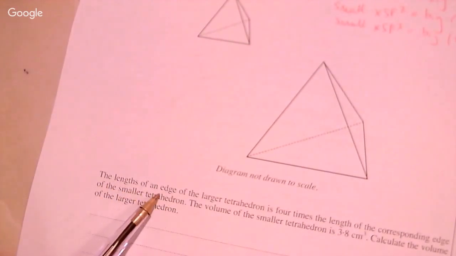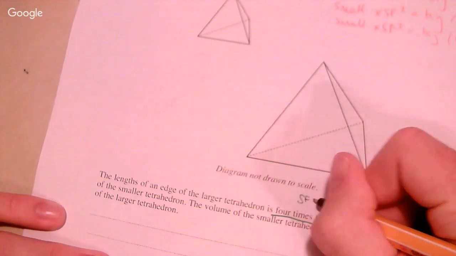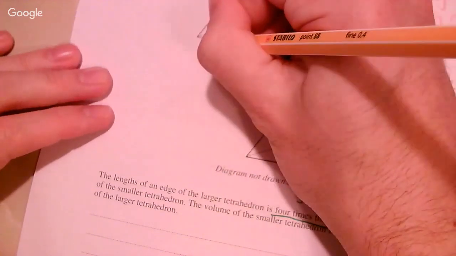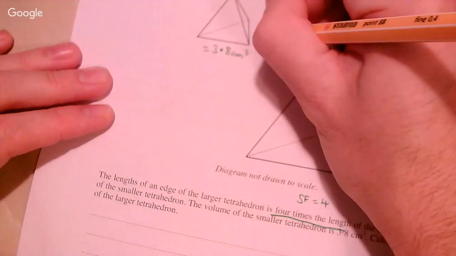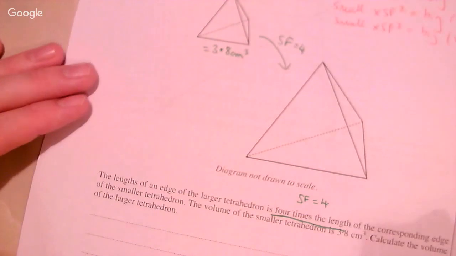So it tells me here, it says the lengths of an edge of the larger tetrahedron are 4 times the lengths of the smaller one. Okay, so that's telling me what my scale factor is. My scale factor is equal to 4 of the corresponding edge. The volume of the smaller tetrahedron is 3.8 centimeters cubed. Then my scale factor is equal to 4. Calculate the volume of the large one.